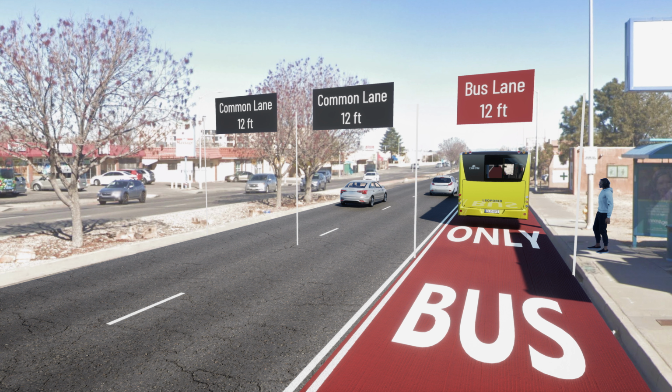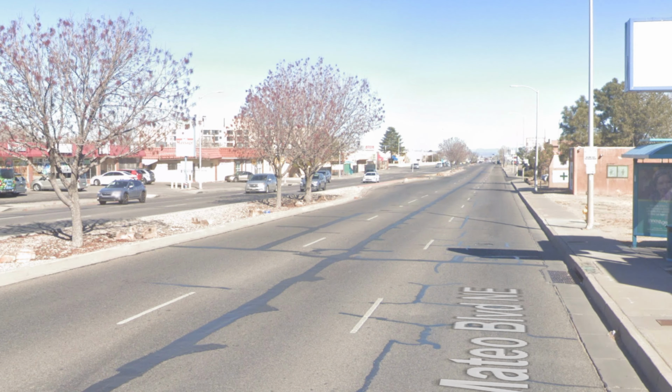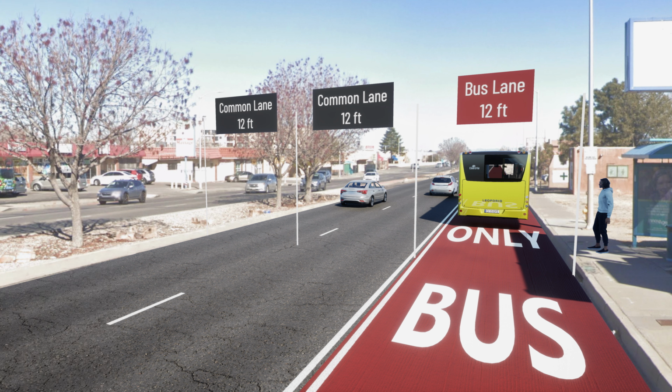Let's see our clock here. This is another 30-minute render. Again, you can go from a Google Street View photo to a composite render like this in less than an hour. If you have any issues, you can always reach out to us.